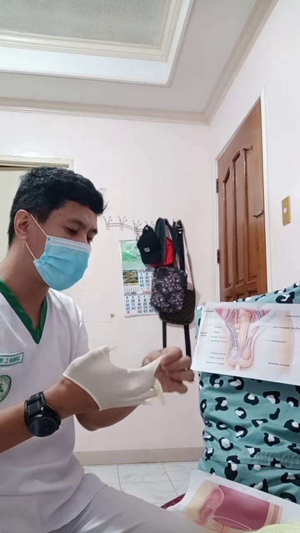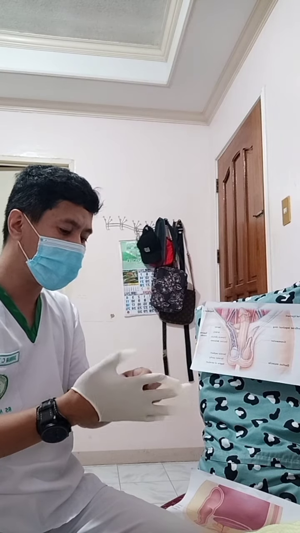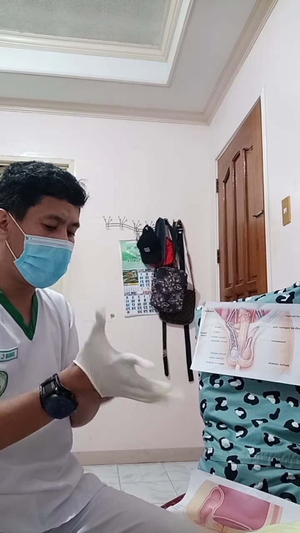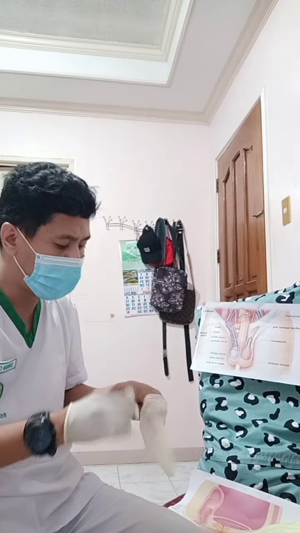We need to check if there are any infestations around the pubic hair. And of course, we need to inspect the skin and the shaft for rashes.